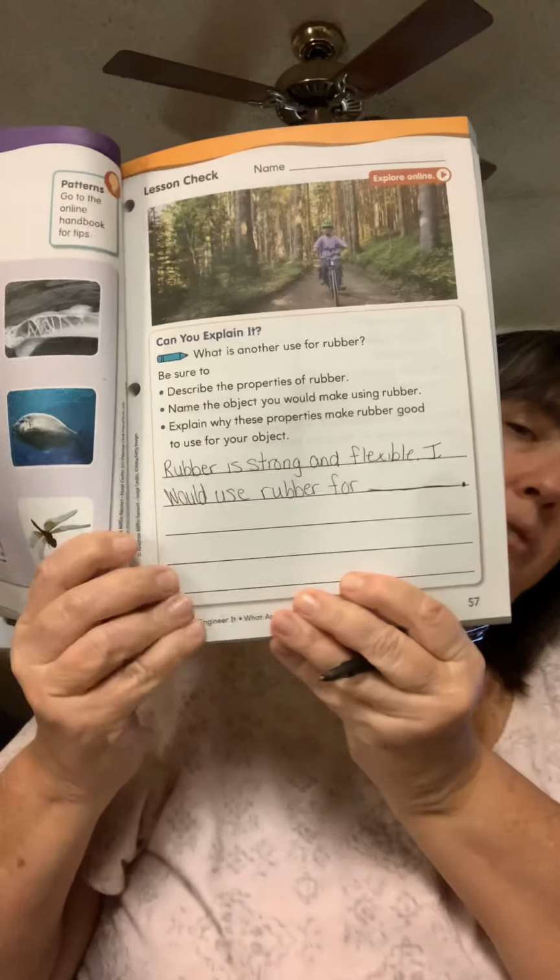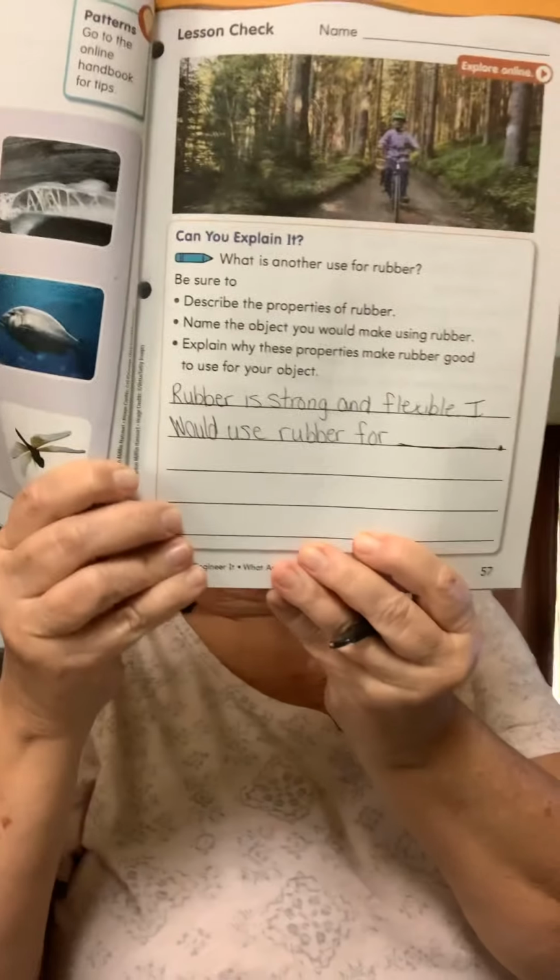So I would use rubber for, and you're going to fill that part out, okay, with whatever you put on page 46, I believe it was, okay?